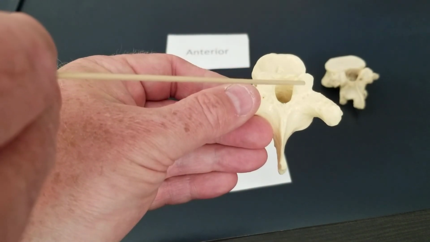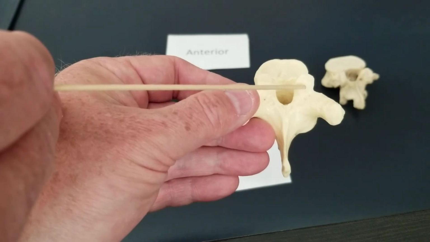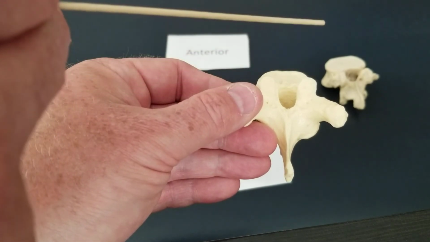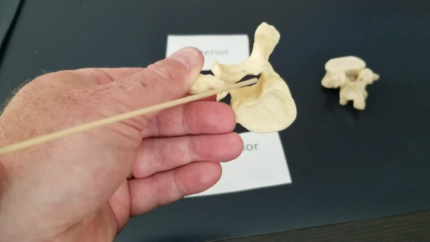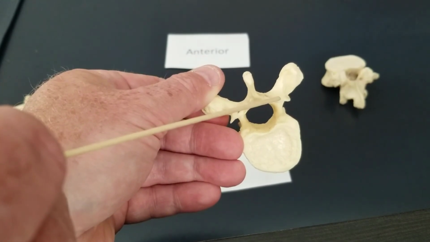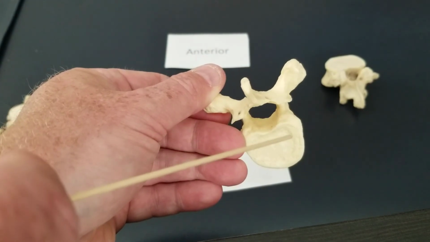And then here are your facet joints, your superior articulating facet for the vertebrae above. And then you're going to have, if I tilt it down, the inferior articulating facet for the vertebrae below.